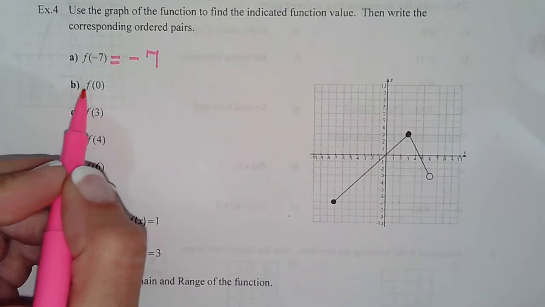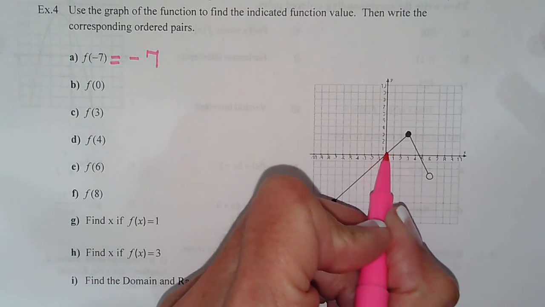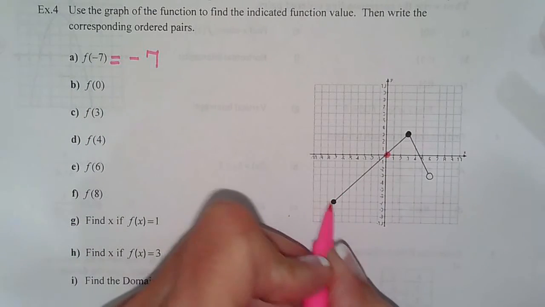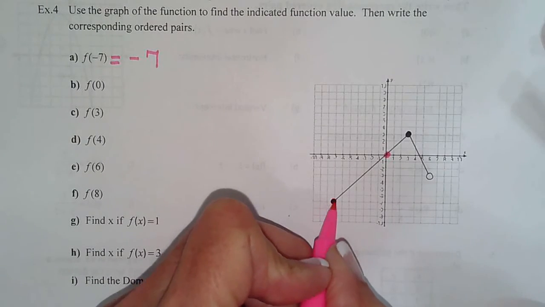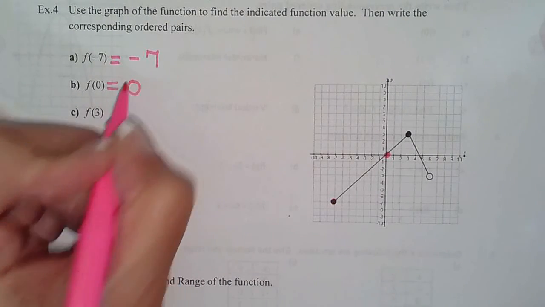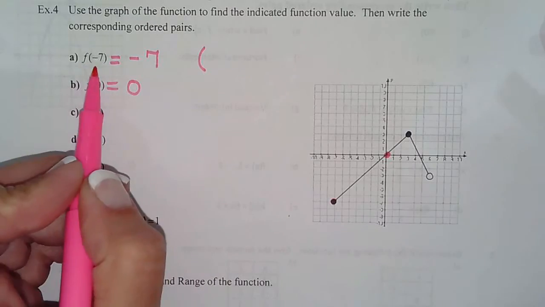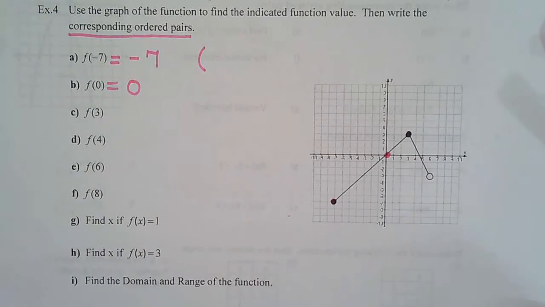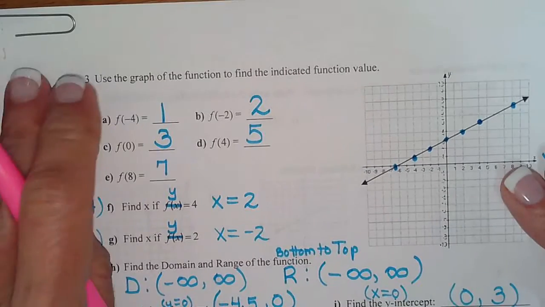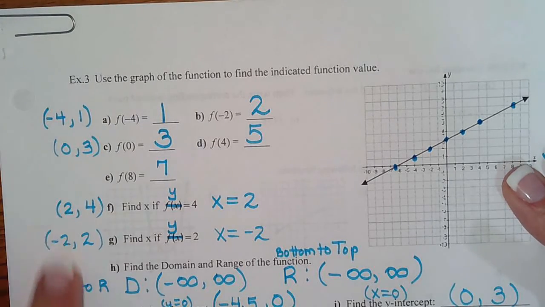When x is 0, y is 0. And let's draw that point in. And we're supposed to be writing ordered pairs, so let's write ordered pairs. And you only do that when it asks you. If it doesn't ask you, you can write them out to the side like we did here, but don't put them in the answer blank.